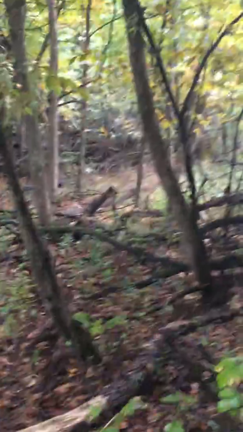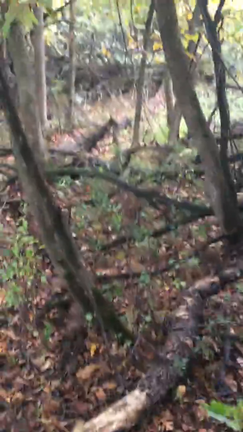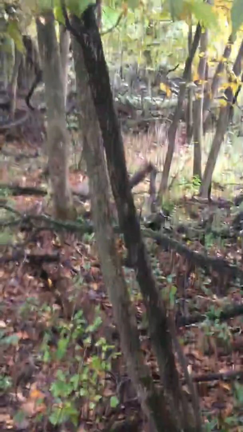So we'll start walking back towards the farther part of the woods here and see if we can't see something different here. A lot of different sticks are down out here. Can make it very difficult to navigate back here for sure.